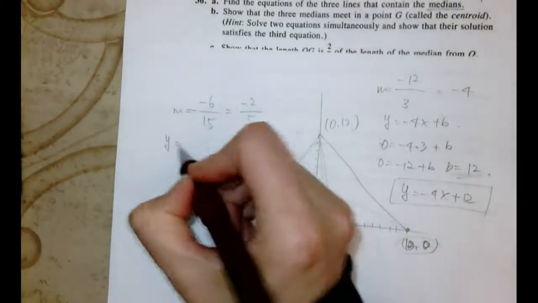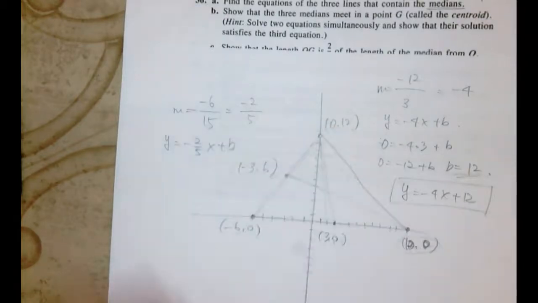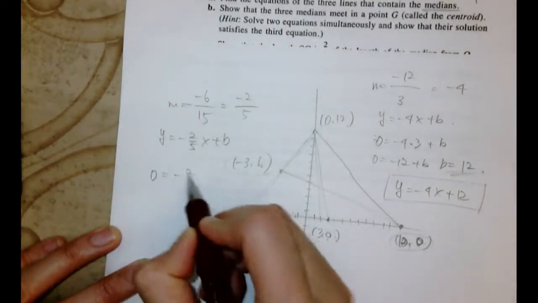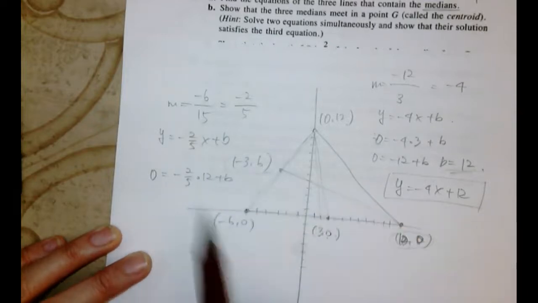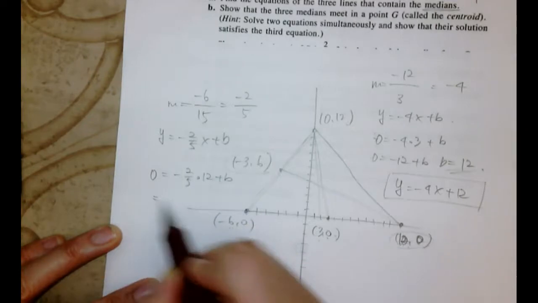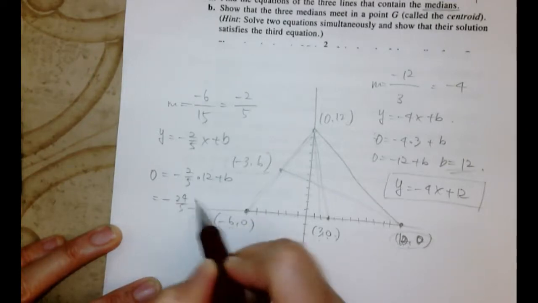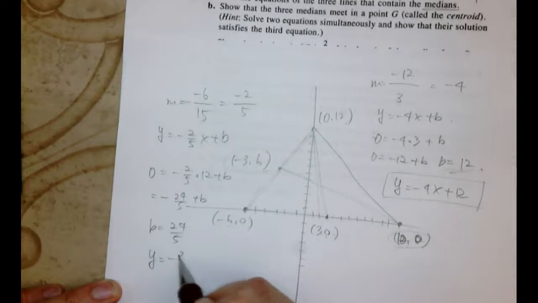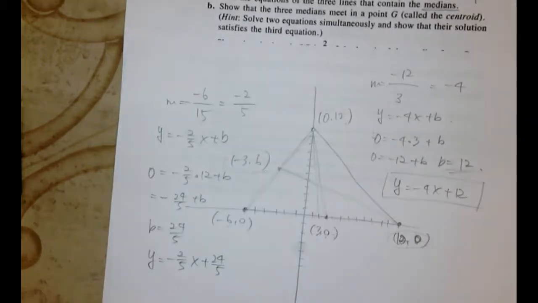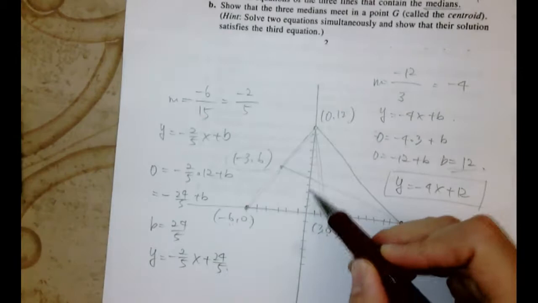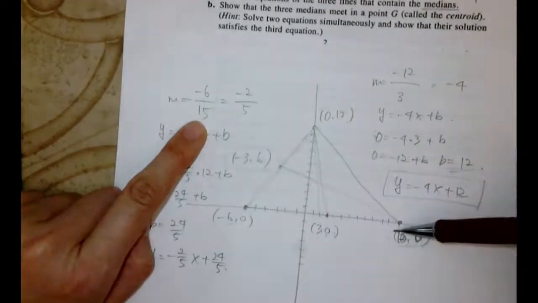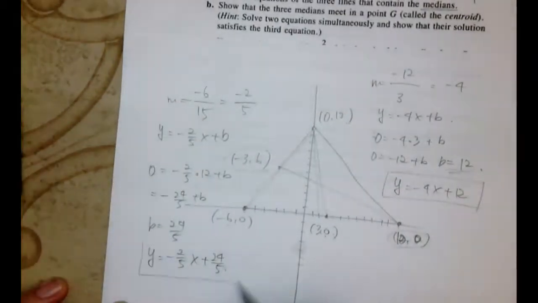Okay, so y is -2/5x plus b, and let's use this point. It's easier because one of them is 0. So 0 equals -2/5 times 12 plus b. This doesn't cancel, so -24/5 plus b is 0, so b has to be 24/5. So that equation is y equals -2/5x plus 24/5. Does that sound right? That's about 5. Yeah, that's probably right. Okay, let's just double check. 15 and 6. Yeah. Okay, so that's the other equation.